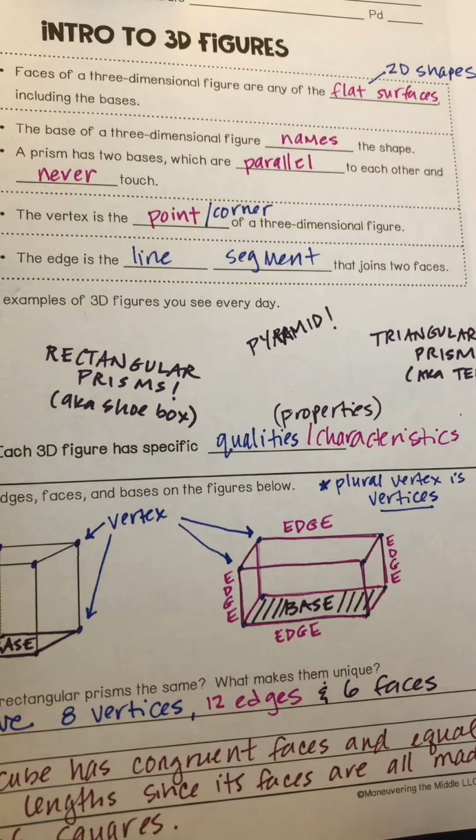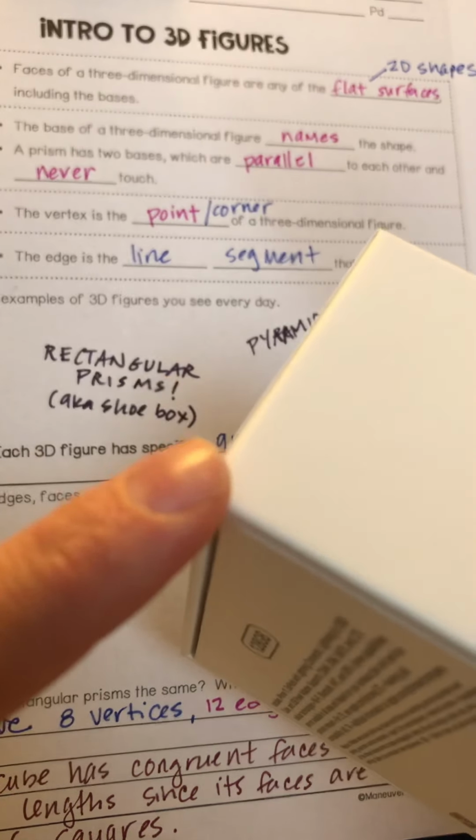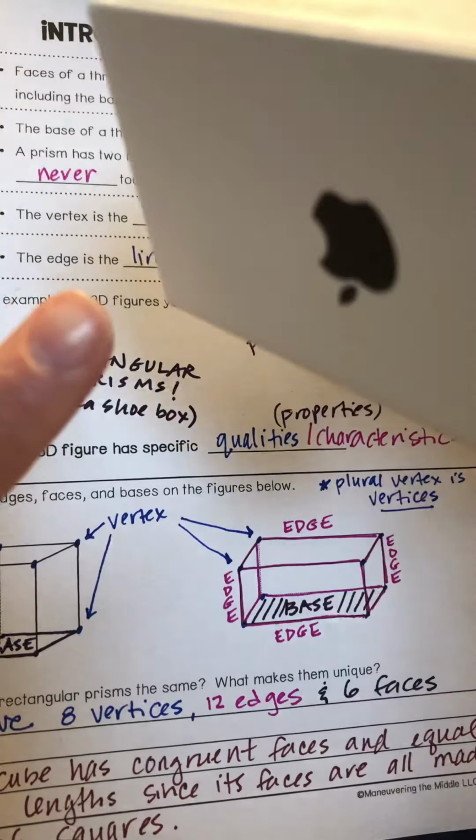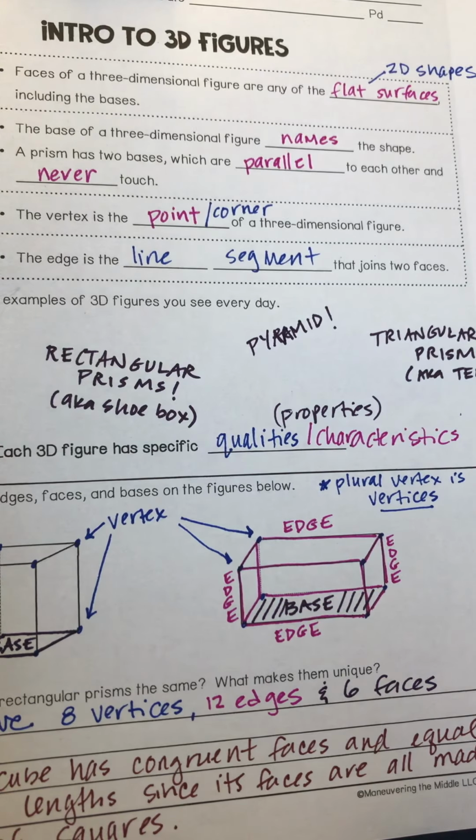A vertex is the point or corner of a three-dimensional figure. So this is a vertex. This corner is a vertex. Vertex, vertex. There are 8 vertices on a box, like a shoebox or the box for this iPhone, right? There's 8 of them. There are 8 corners. An edge is the line segment that joins the 2 faces. So this line segment, that's an edge, edge, edge. Wherever 2 edges meet, there is a corner or a vertex.